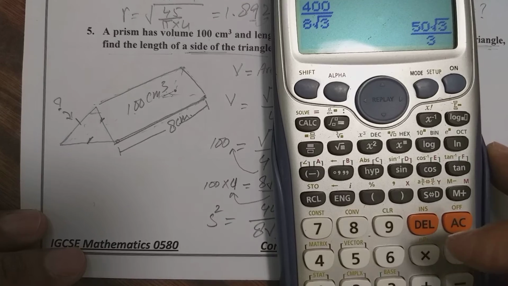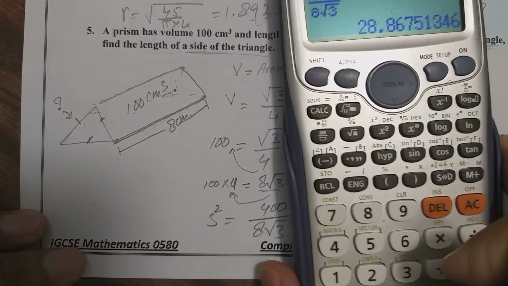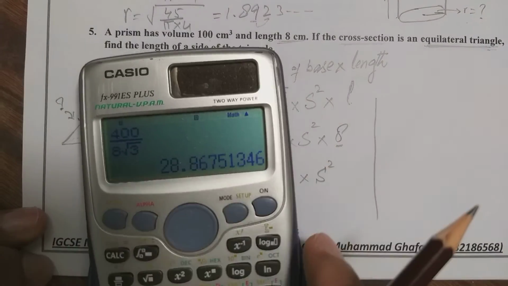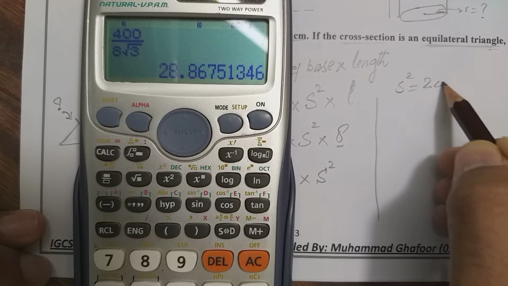So you will find the answer. Press S to D, 28.8675. So I'm writing here. This is what the answer is.